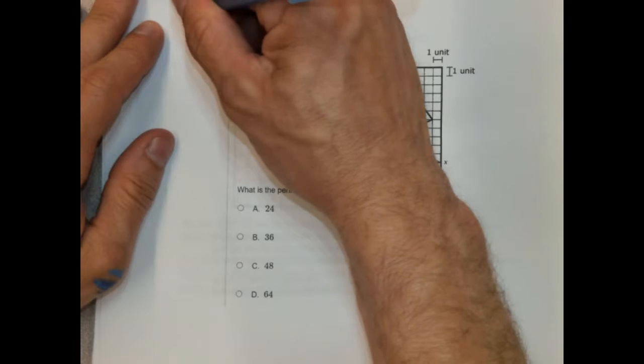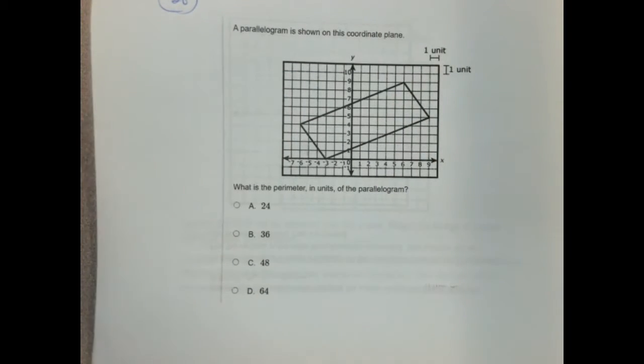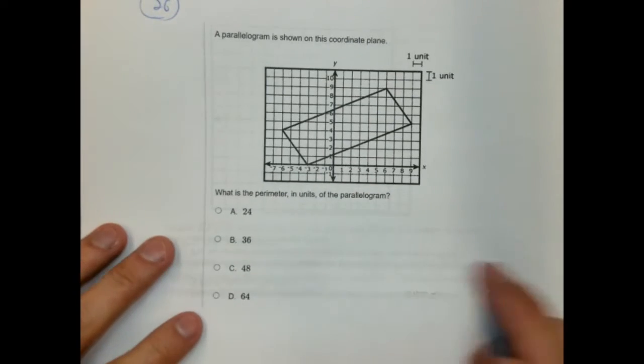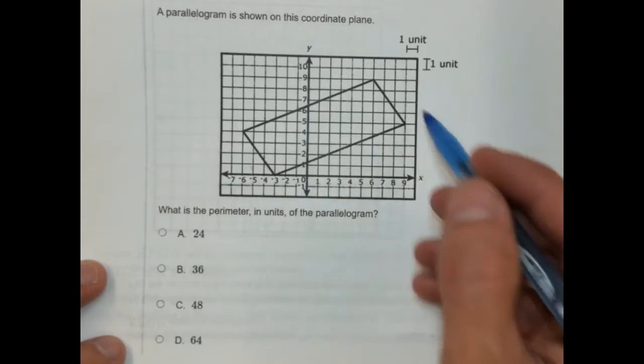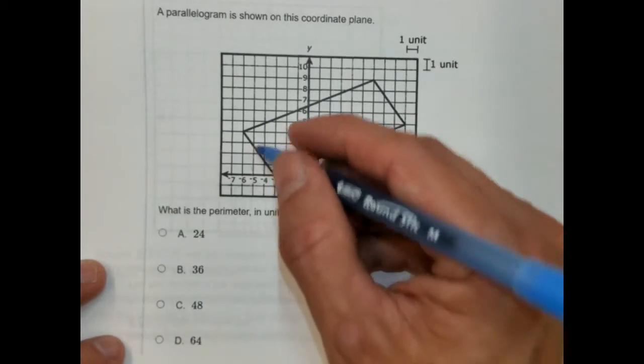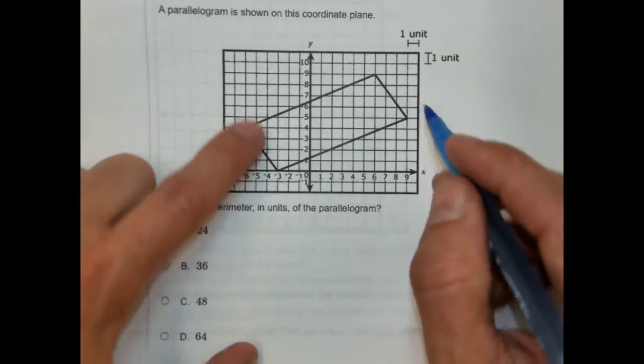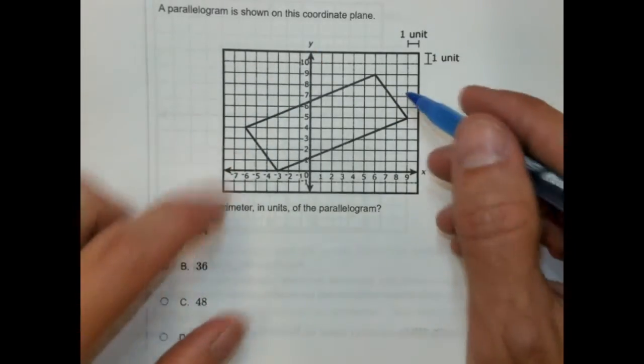All right, number 26. Okay. So this is an interesting one. It's asking us to find the perimeter of a parallelogram. So the perimeter is the length around a shape, right? So we want to know the length of these two legs, and these two legs. Well, I shouldn't say legs, these two sides, okay?